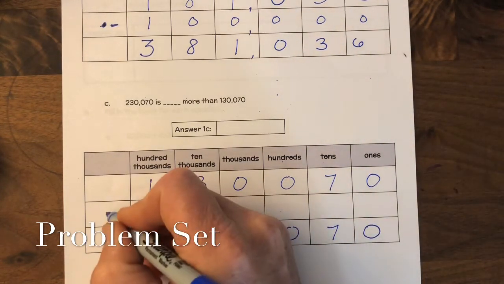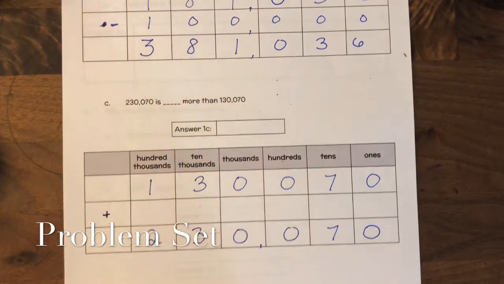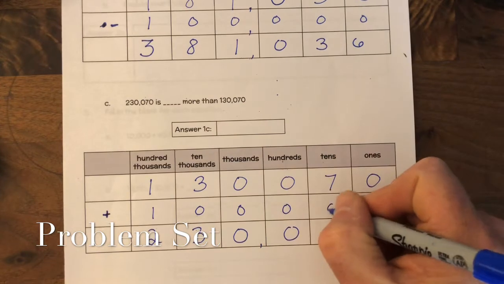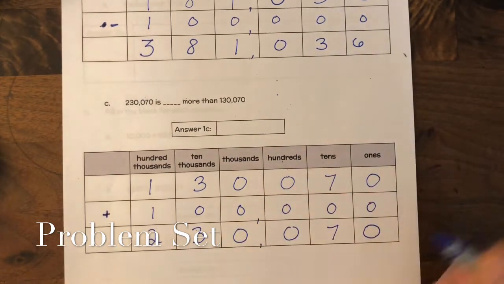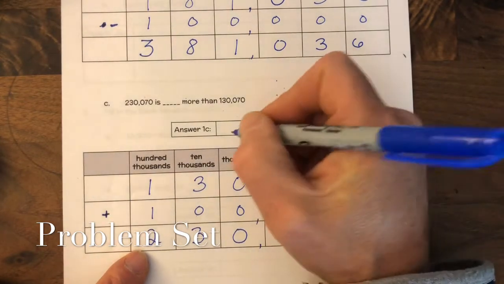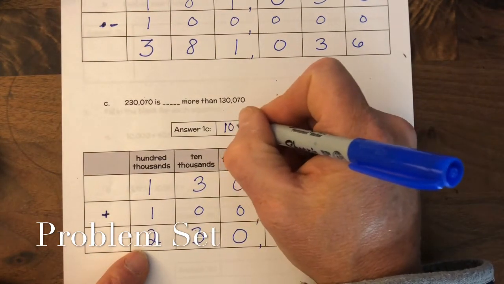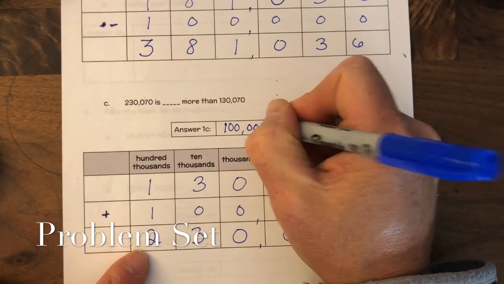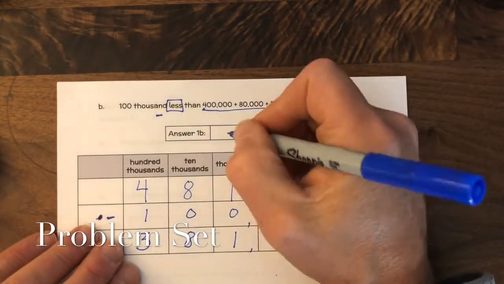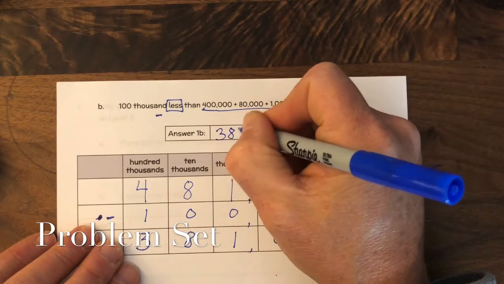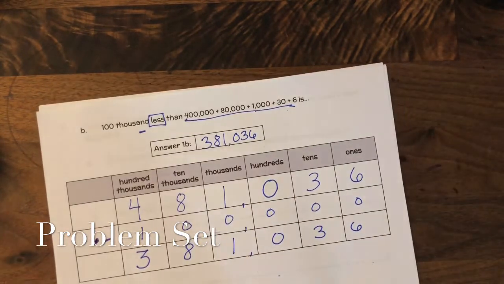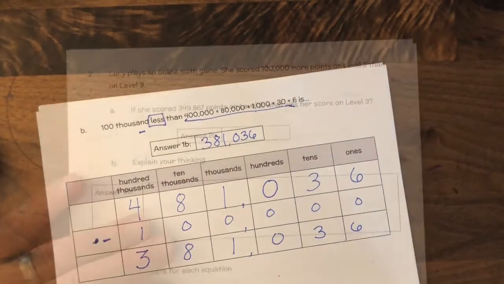Well, if I just change this little one to add 100,000, I am going to get 230,000, 70. So my answer here is 100,000. Okay, and I forgot up here to write my answer in the answer box, which would be 381,036. Man, we're doing great. You're cruising along. It looks wonderful.